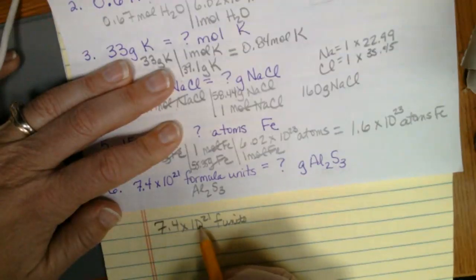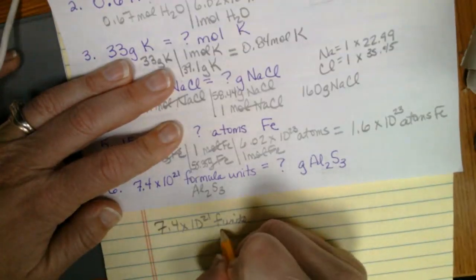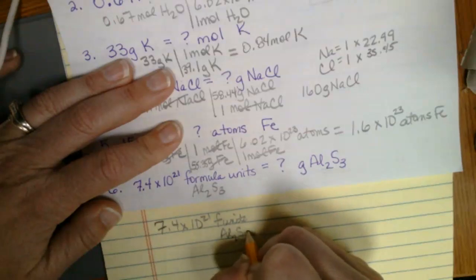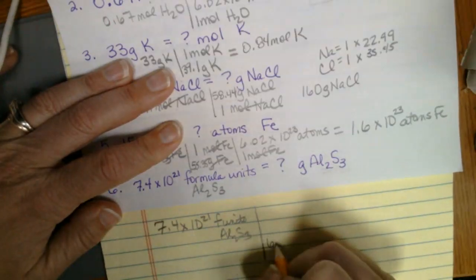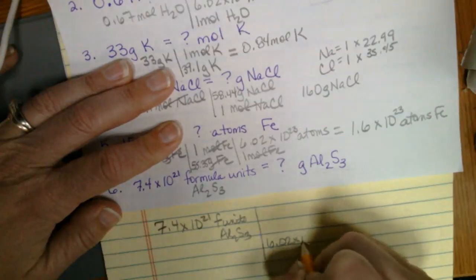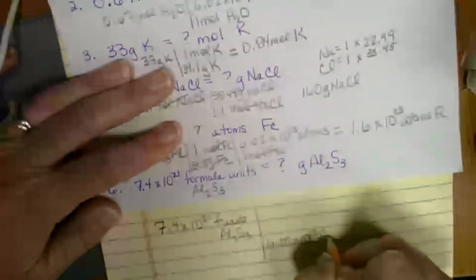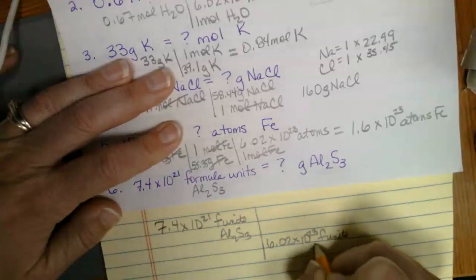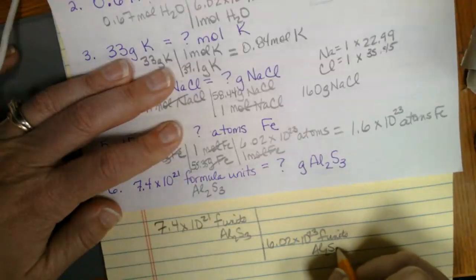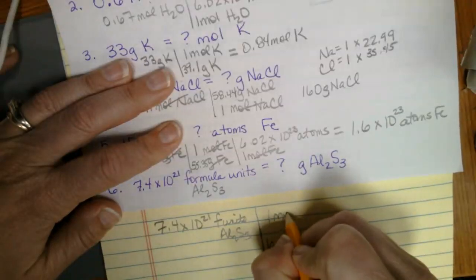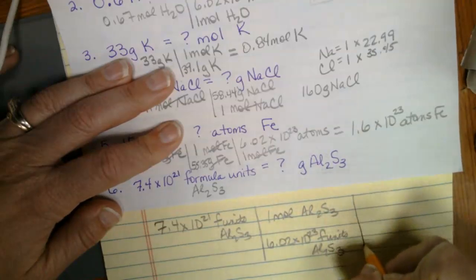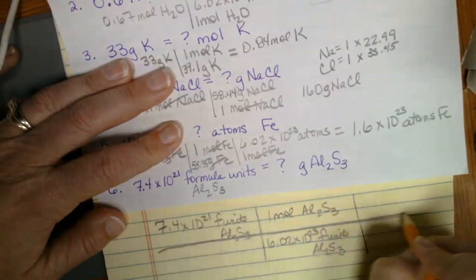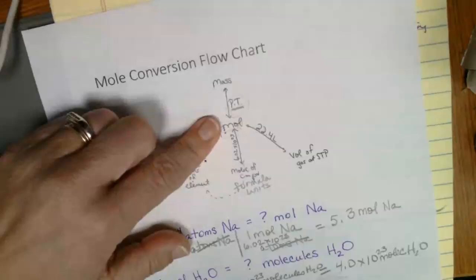So I have 7.4 times 10 to the 21st formula units of aluminum sulfide. I'm going to use Avogadro's number to go to 1 mole of aluminum sulfide. Now I've gone from formula units to moles.